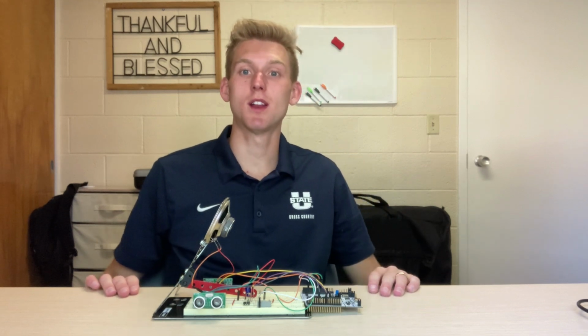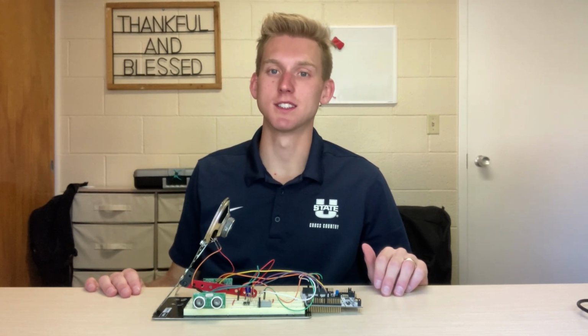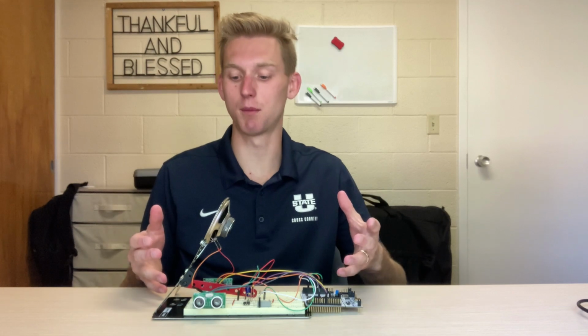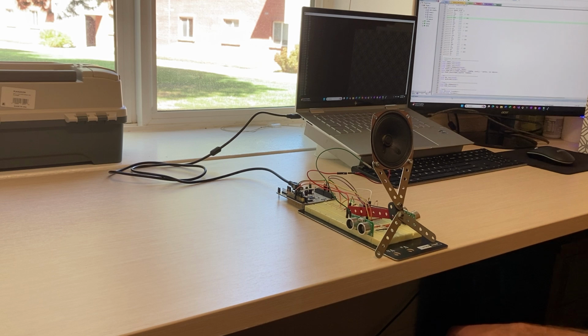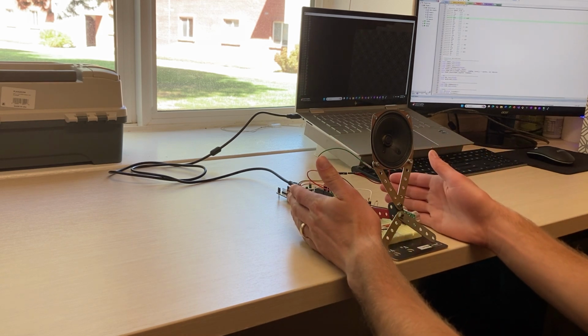My name is Drew Hogan. I'm a computer engineering student at Utah State, and today I'm going to talk about this theremin, which was my final project in my embedded systems class. The theremin is an instrument which you play using the proximity of your hands to the instrument.